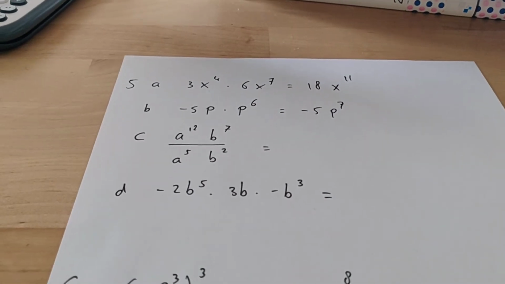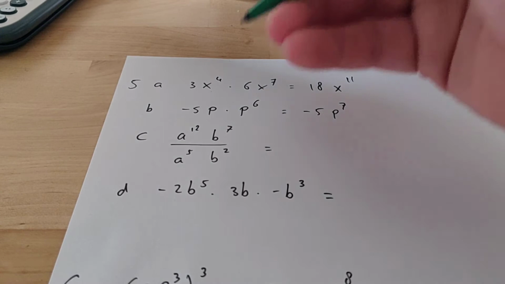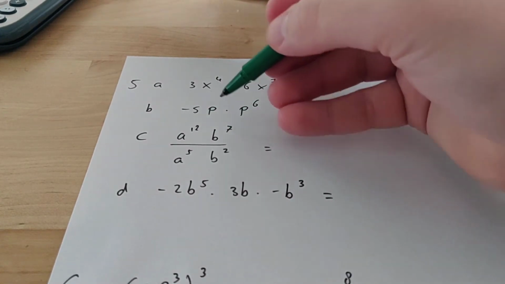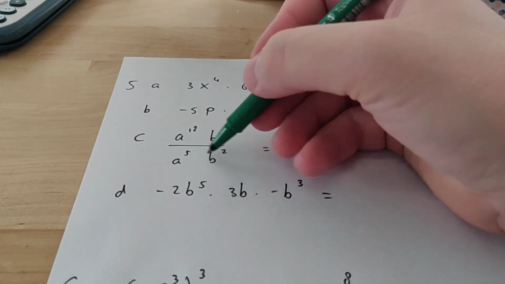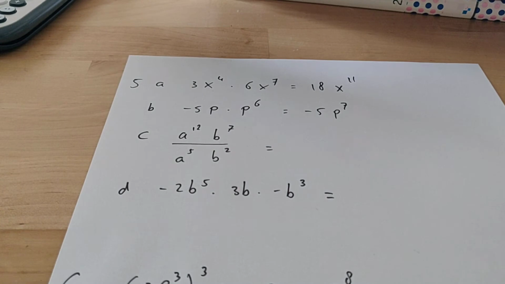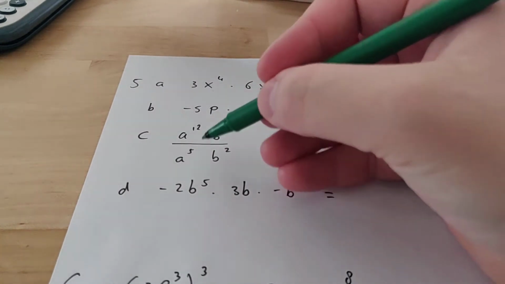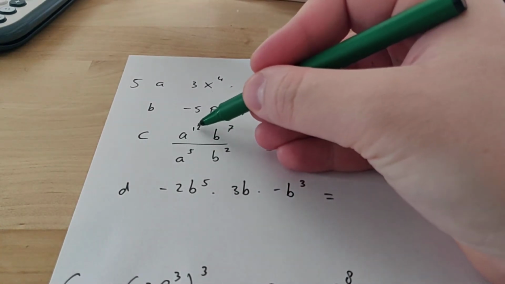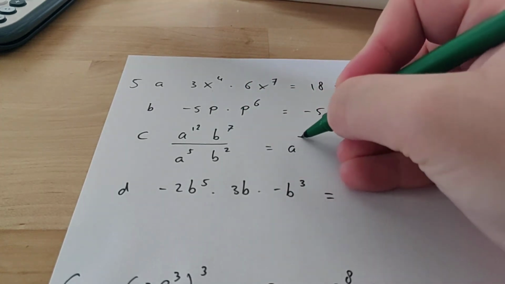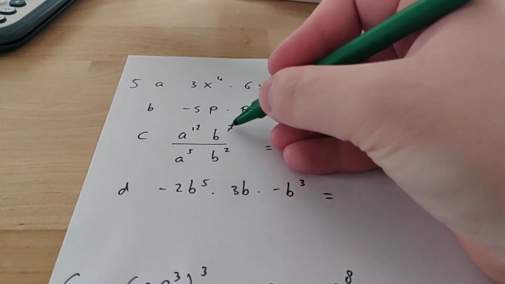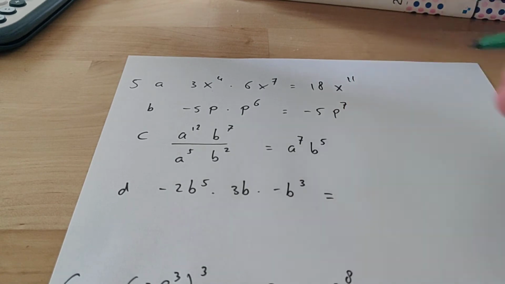Moving on to 5c, there we have a to the power of 12, b to the power of 7, divided by a to the power of 5, b to the power of 2. With divided by, you have to subtract these powers. So 12 minus 5 is 7, and 7 minus 2 is 5. So like that, a to the power of 7, b to the power of 5.